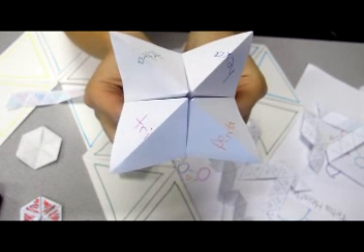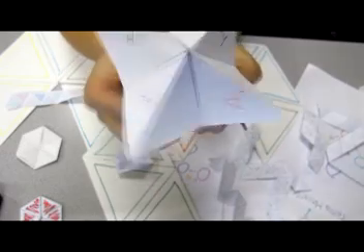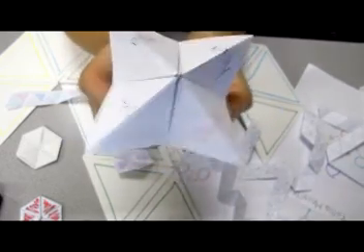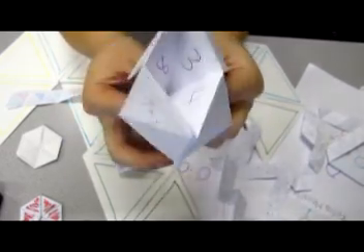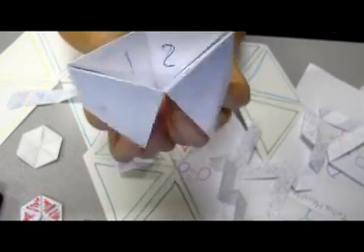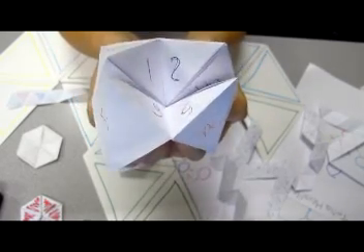Fortune teller. We used to make these in elementary school. What is your future? Pick one. Try. T-R-I. 3, 1, 2, 3. 2.